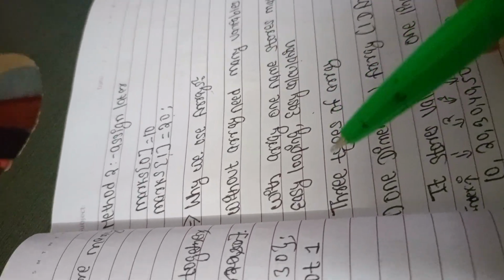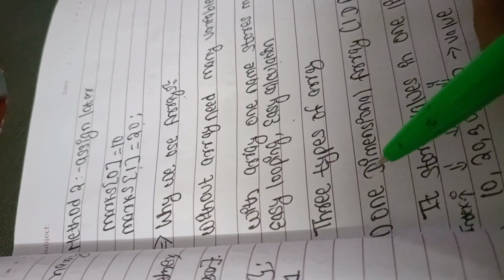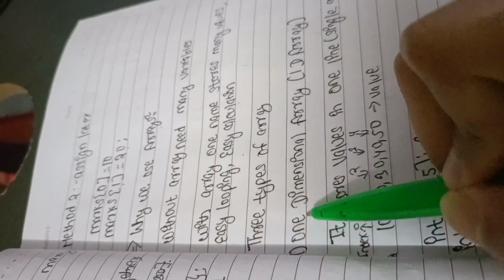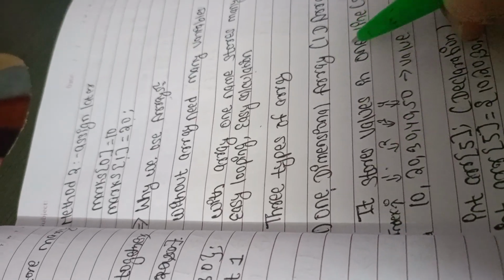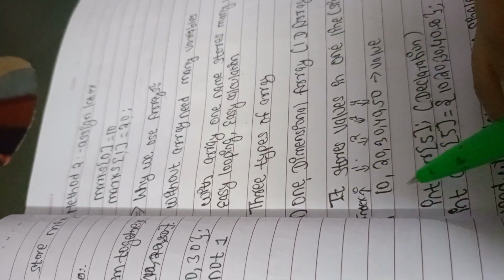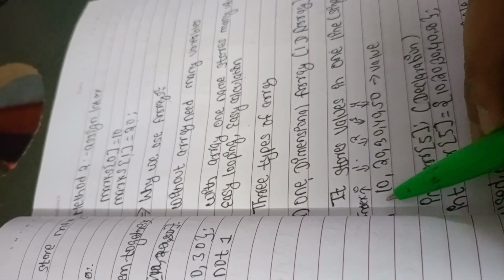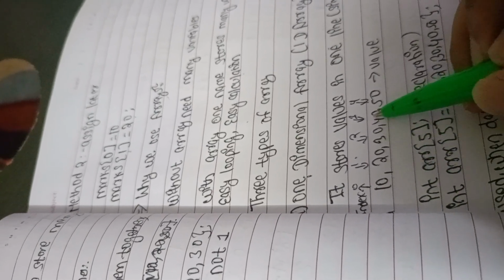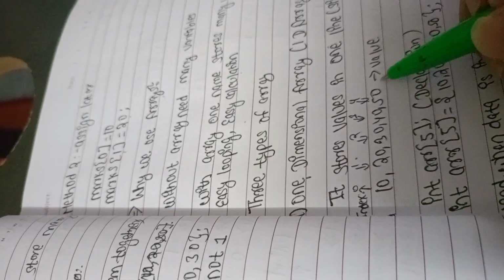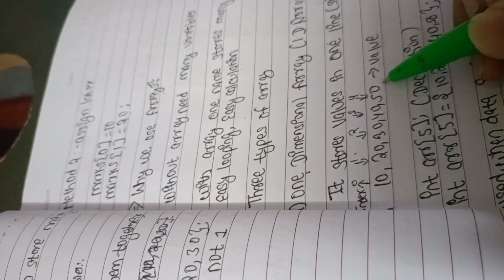So we have three types of array. We have a 1D array, which is a one dimension array. It stores the values in one line. For example, we can see here the indexes 0 1 2 3 4, but the values are 10 20 30 40 50, right?